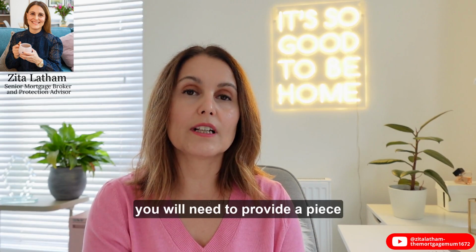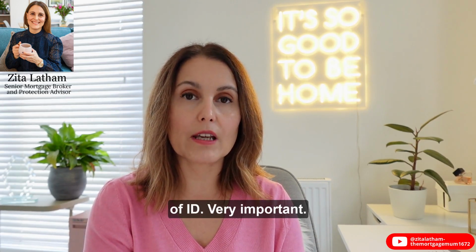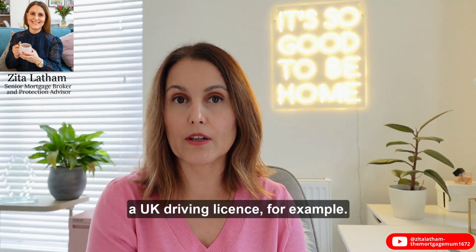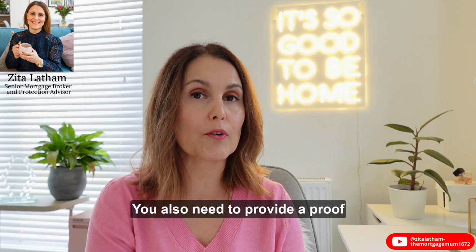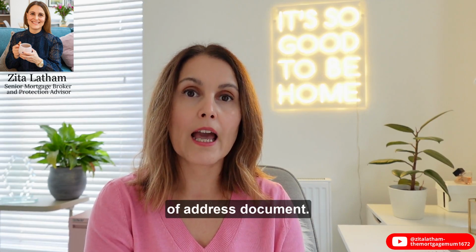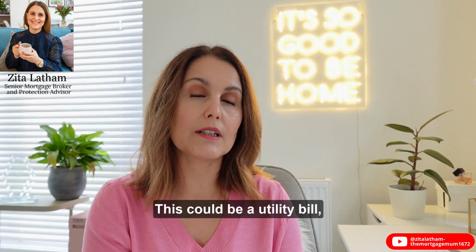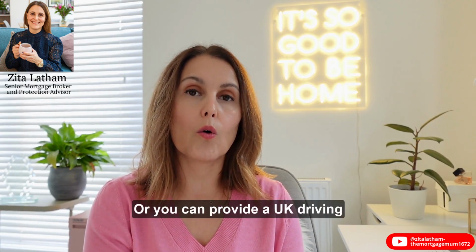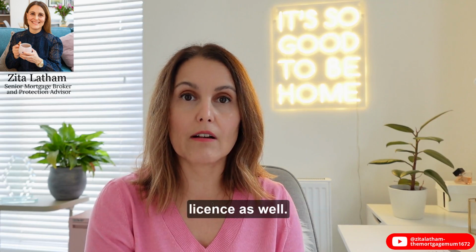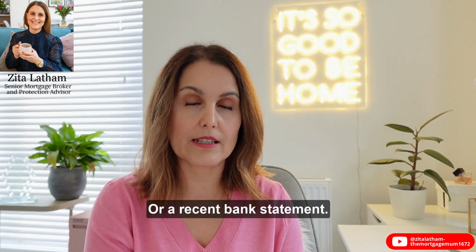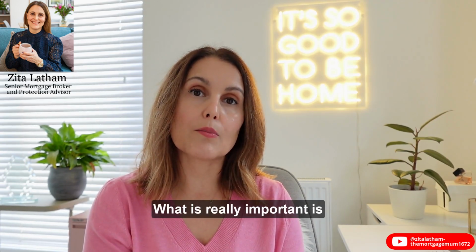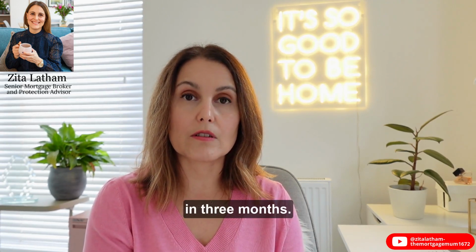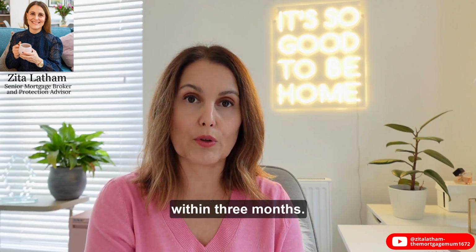So first of all, you will need to provide a piece of ID, very important. This could be a passport, a UK driving license, for example. You also need to provide a proof of address document. This could be a utility bill such as council tax or gas electricity bill, or you can provide a UK driving license as well, or a recent bank statement. What is really important is that a bank statement or a utility bill cannot be older than 3 months, so they have to be dated within 3 months.